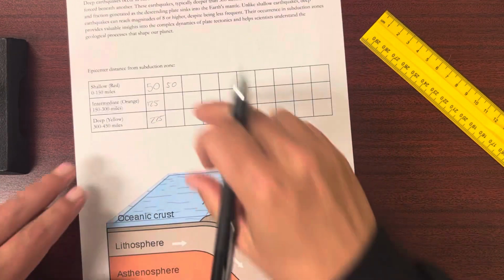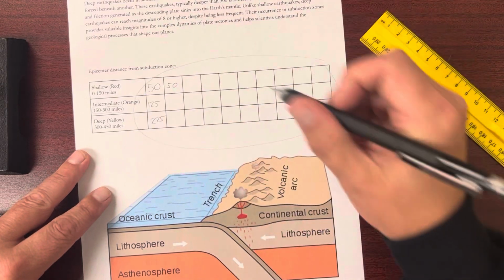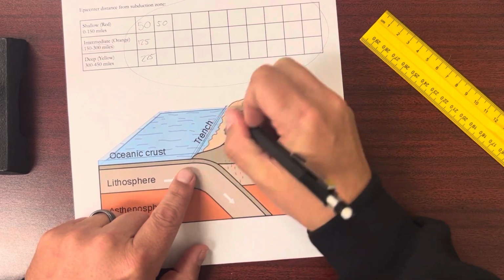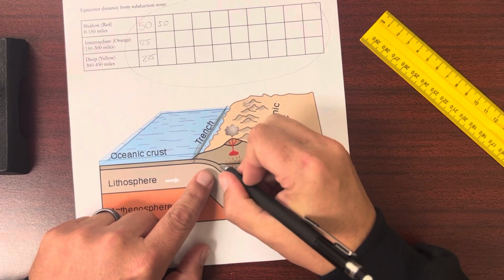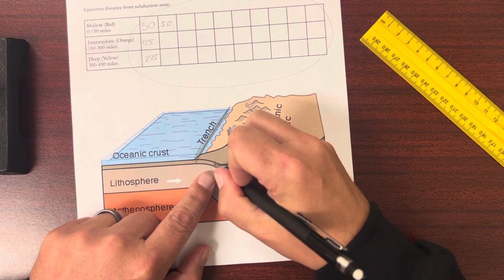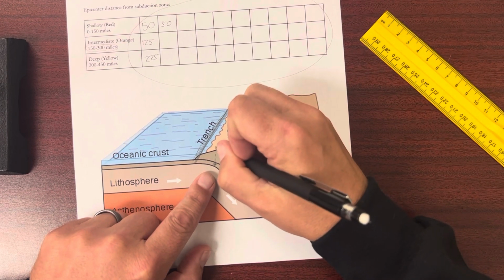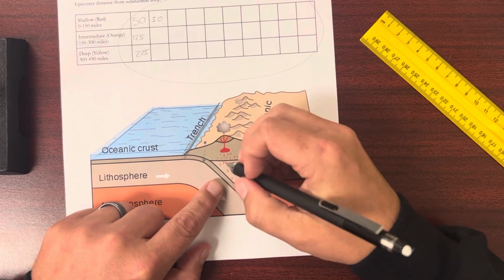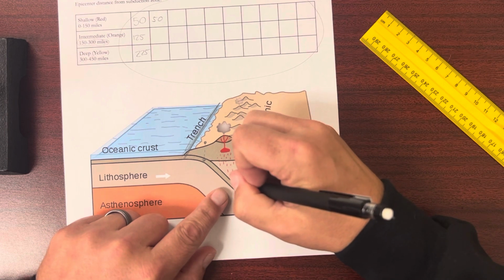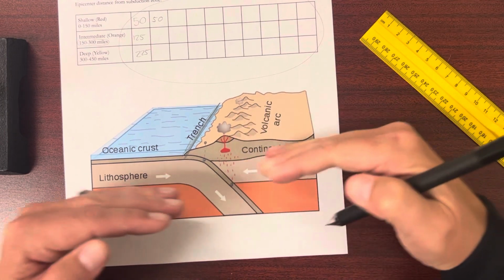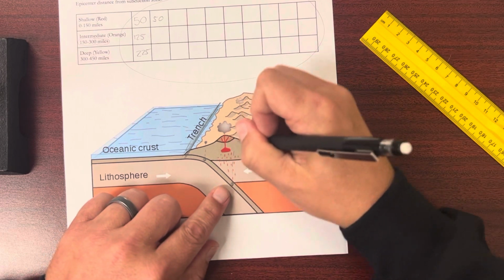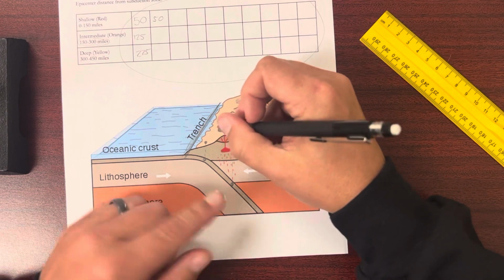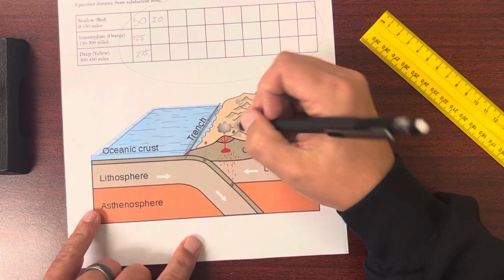What this is depicting, because you're going to fill out the rest of this data table, is that here's our trench, right? Some of the shallow earthquakes are happening right around here, and if you go up to the surface there, it's about 50 miles or so. The next set of earthquakes are maybe happening right here, along this where the two plates are meeting. You go up to the surface, and in our last case it was about 125 miles away.